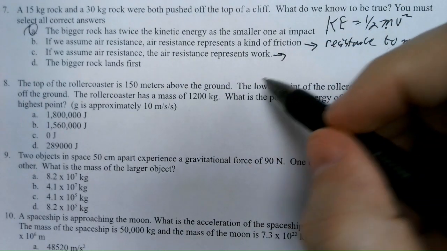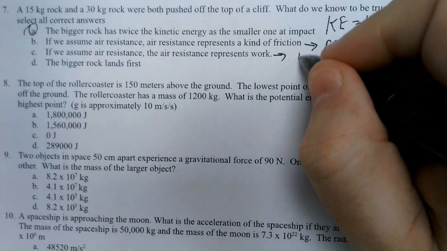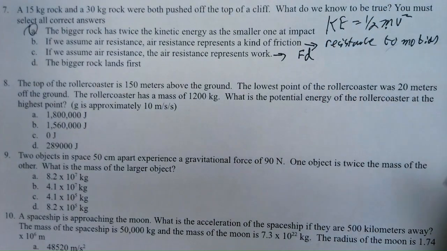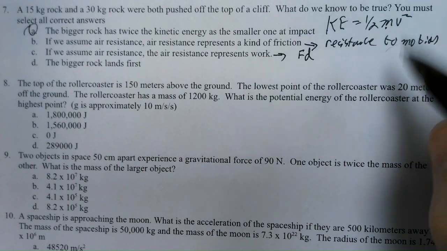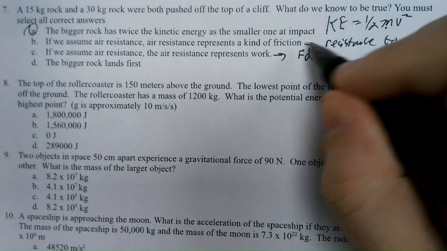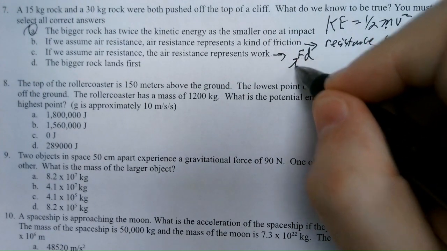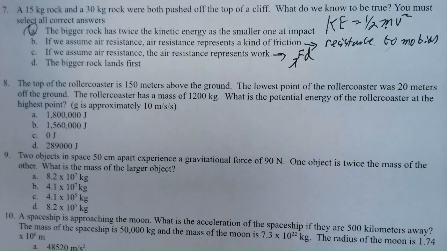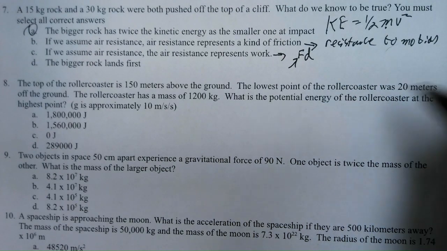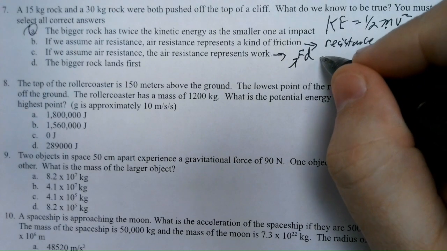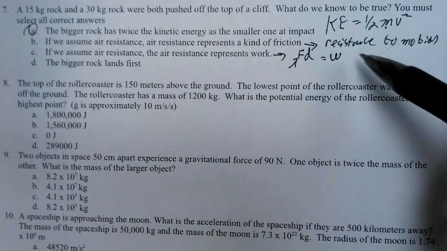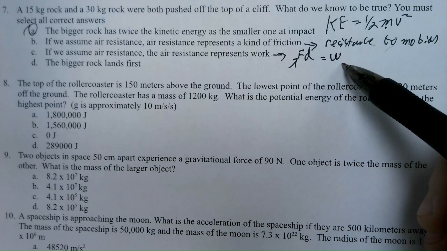Next question is similar. Is air resistance a kind of work? Work is force times a displacement. So if friction represents a kind of force, which it absolutely is, and the object is experiencing some kind of displacement, then we definitely have some kind of work. Remember that work is also considered a transfer of energy.